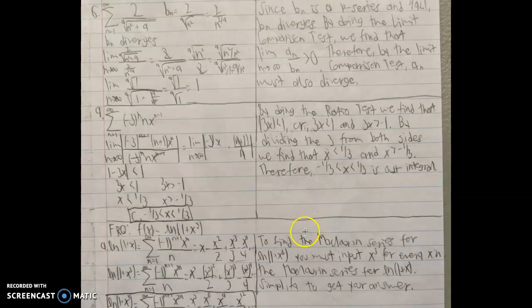Number 6. Use a limit comparison test, if possible, to determine whether the series from n is equal to 1 to infinity of 2 over square root of n squared plus 9 converges. I set my b of n equal to 2 over the square root of n squared, because it is the same thing as our a of n without the plus 9. Since b of n is in the p series format and p is less than 1, b of n diverges.